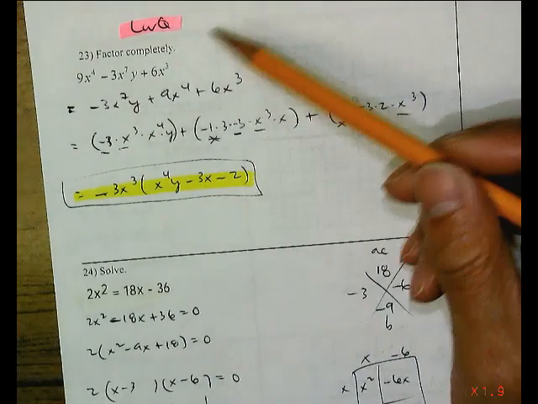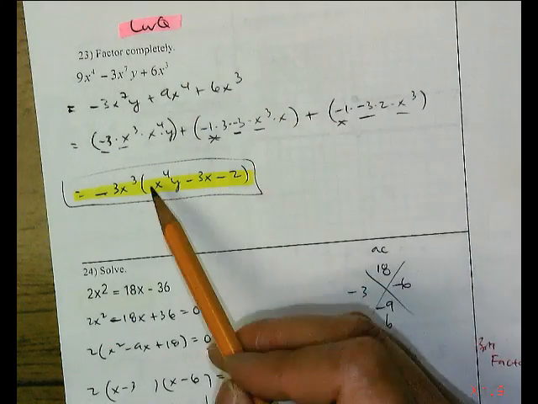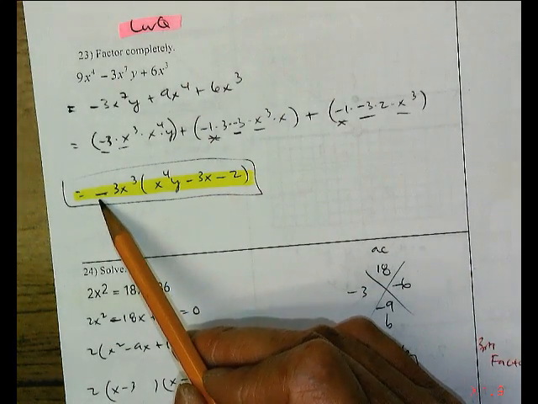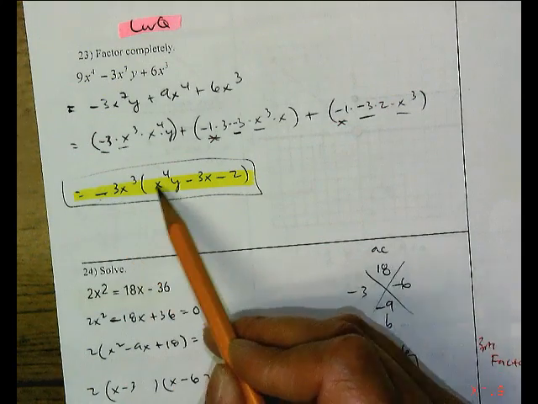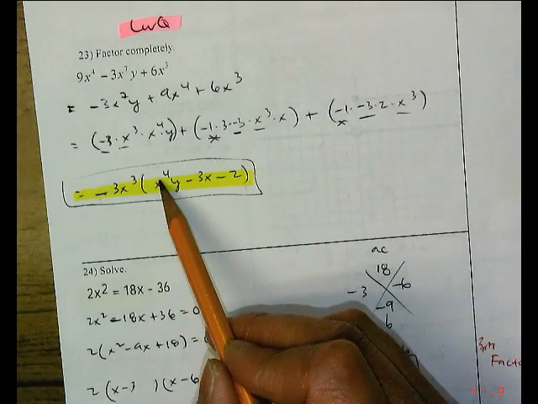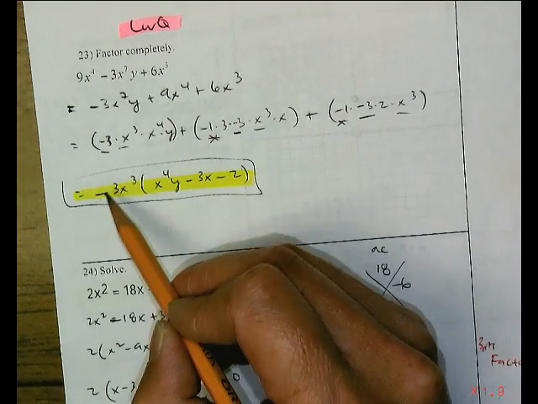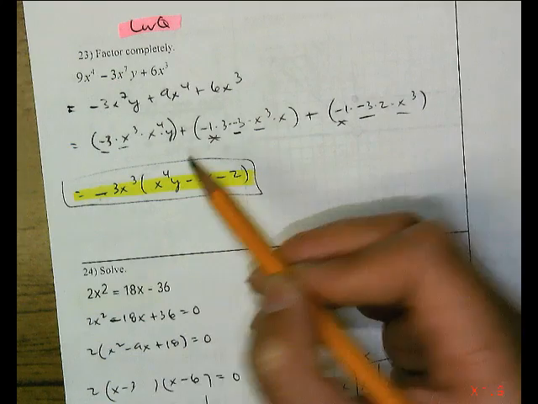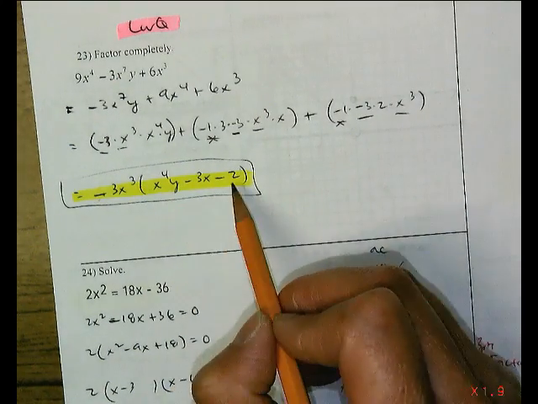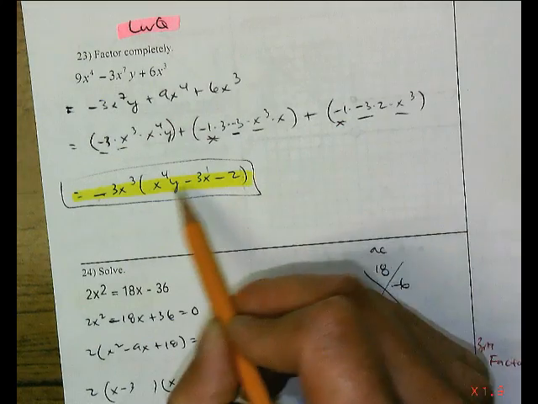Again, I thoroughly explained number 23 on last week's quiz. Just as a note, the reason why you need to have a negative there is because inside this parentheses here, you want the leading coefficient to be positive. If you forgot the negative, it took off a point. If you forgot the y variable, I didn't take off a point. Or if you don't write this in descending order, x to the 4th, x to the 1st, x to the 0, I didn't mark off a point either.